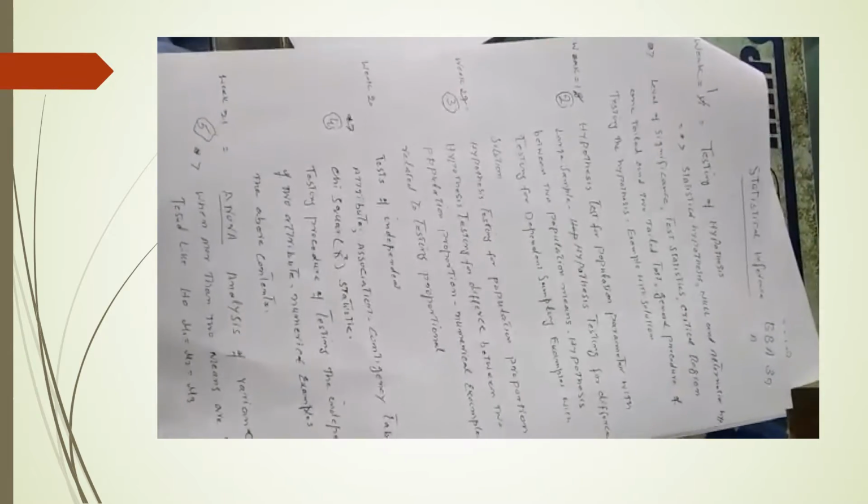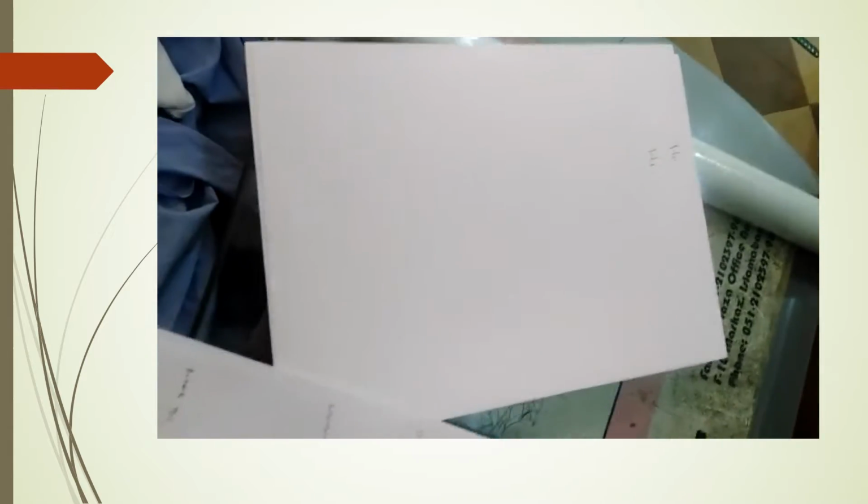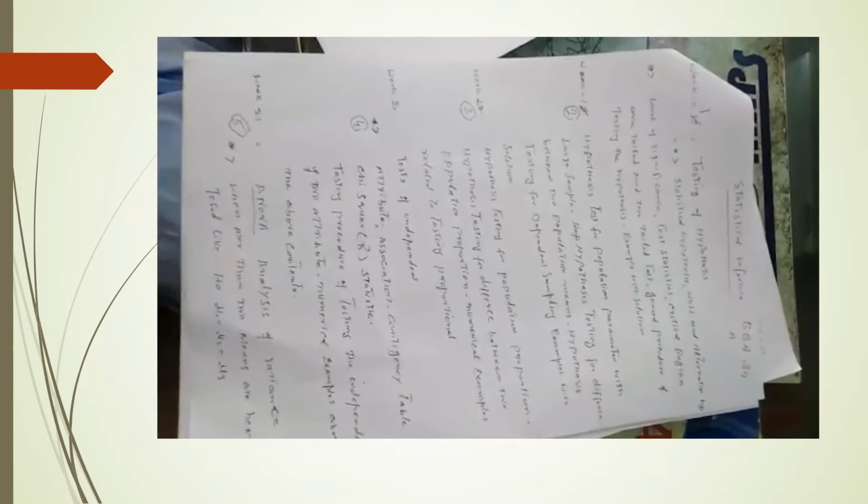Number 4, find the critical region, the region of rejection, on the table. And the last is comparison of calculated value and tabulated value of the test statistic. If your calculated value is greater than the tabulated value, then reject your H0. Otherwise, accept your H0.